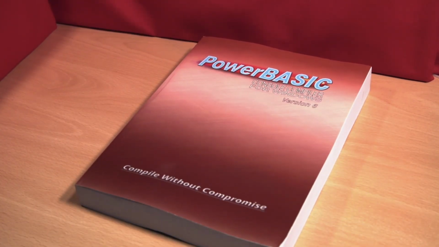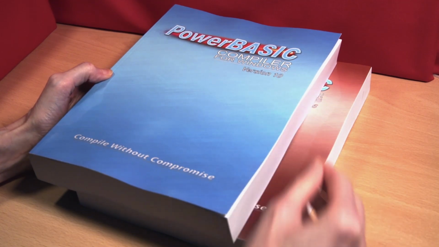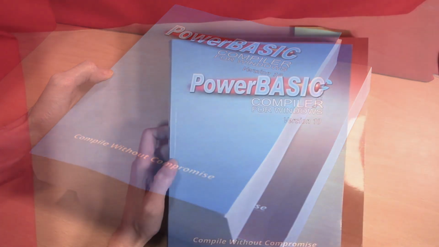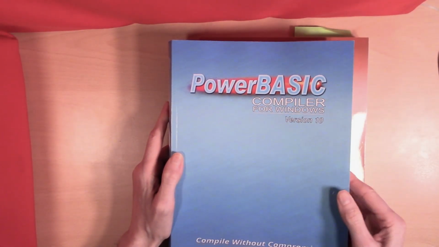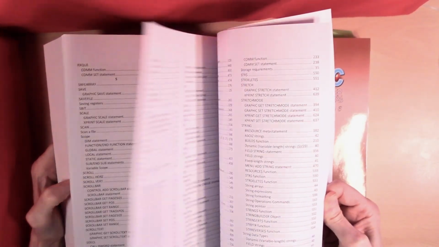I've now taken receipt of an even larger manual for the Windows compiler. This is comprised of some 690 pages of information on all the commands that the Windows compiler can actually do.